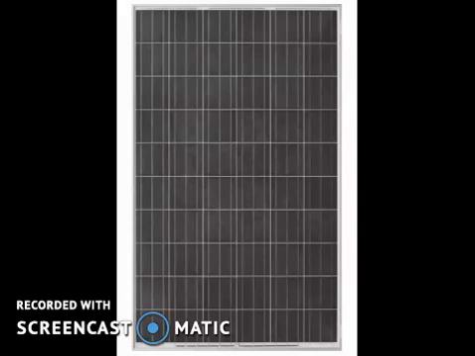A typical solar panel is comprised of 60 or 72 cells. They are connected in series, and each cell produces roughly about half a watt of power. So keep this number in your mind, that each cell produces about half a watt.